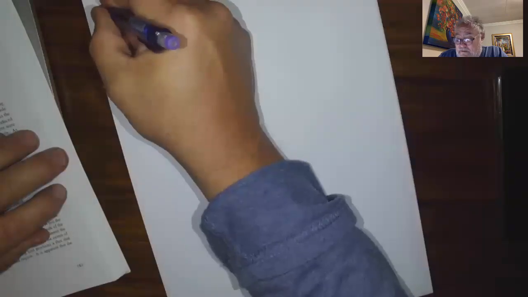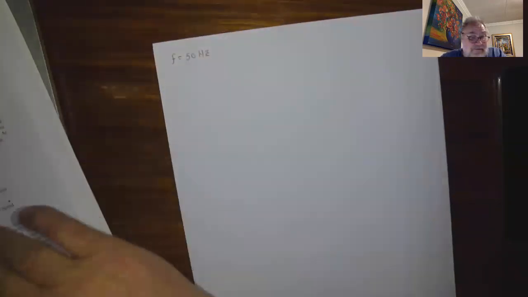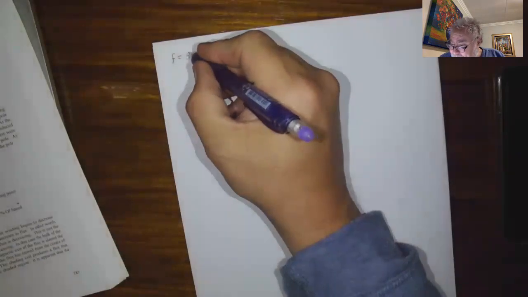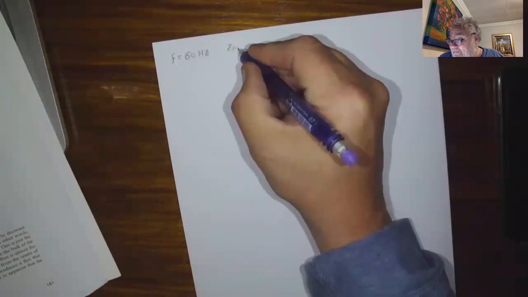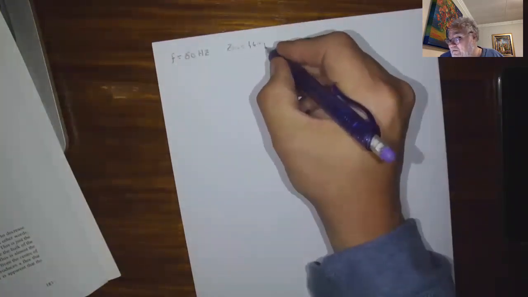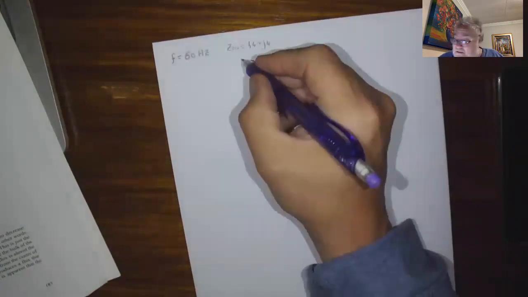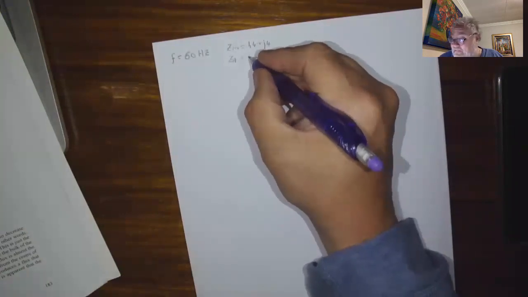They say the standstill impedance of the stator winding of a capacitor start motor, where the frequency is 50 Hertz, sorry, 60. That of the main winding is 1.4 plus J4, and the auxiliary is 3 plus J6.